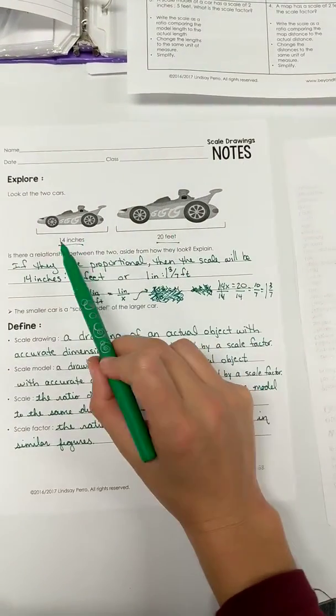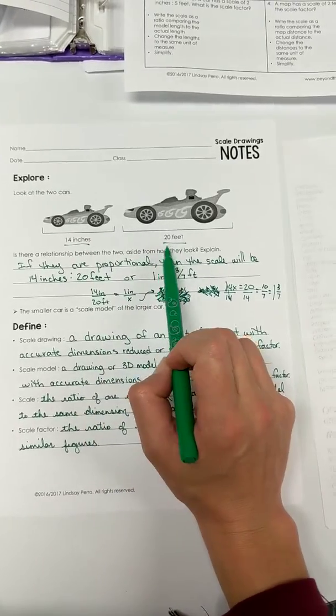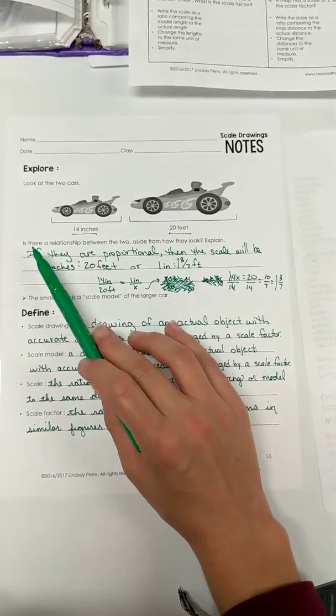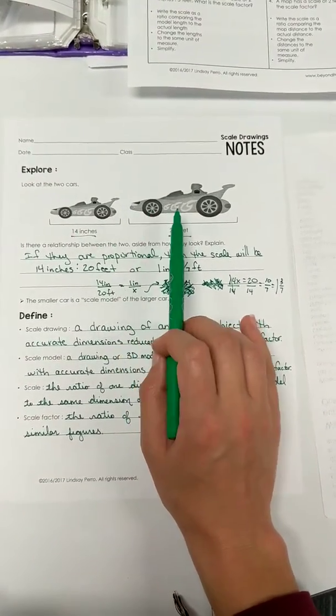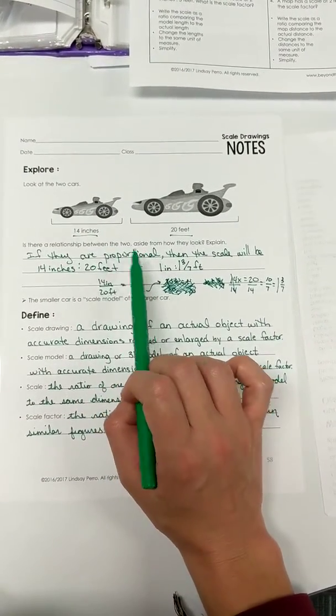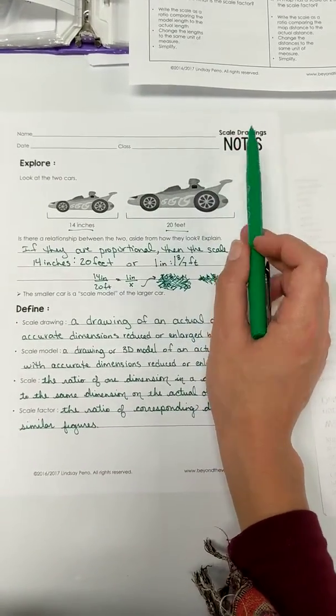Your scale drawing notes: I have two cars. I am told that this first car is 14 inches, the second car is 20 feet. Is there a relationship between the two cars aside from how they look? Well, one is obviously bigger than the other. We are going to figure out their ratio or their scale.